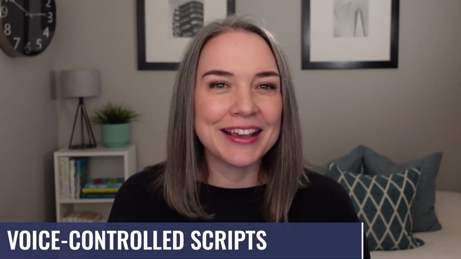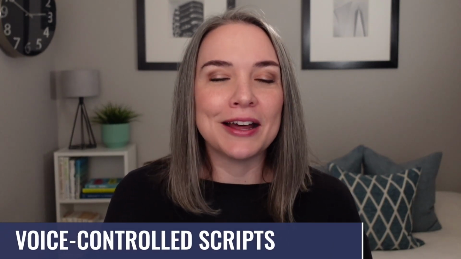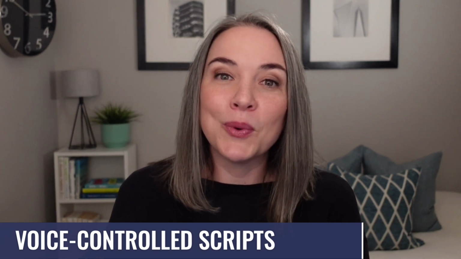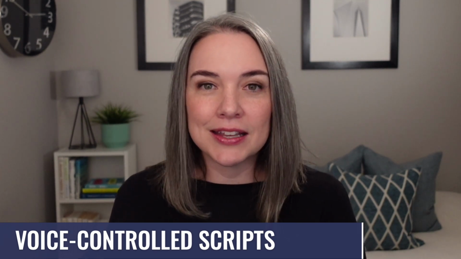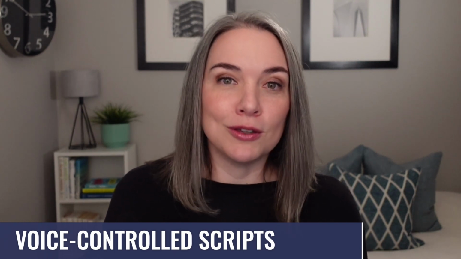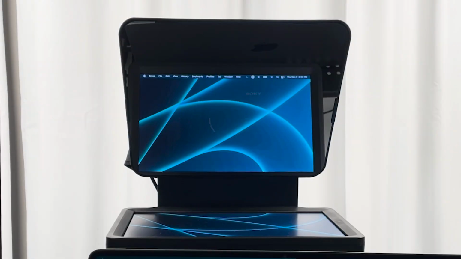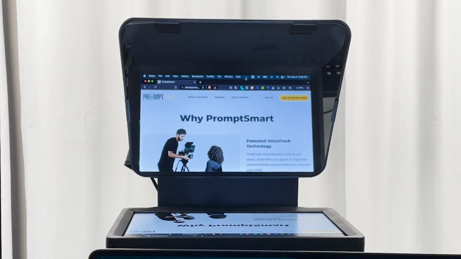Okay, another one that came up, voice control. A lot of people said this needs to be voice controlled. That is not currently an option, but one of the things you can do is, because it's a display, if you don't use the built-in text in the Camera Hub, you can use any voice controlled software that works on your computer and just bring the app up onto your teleprompter and then just use it with the voice control.